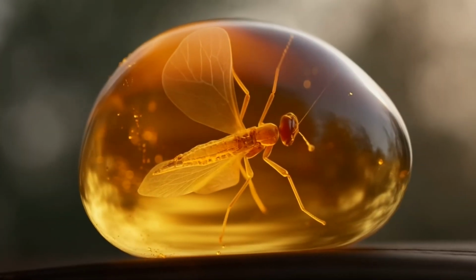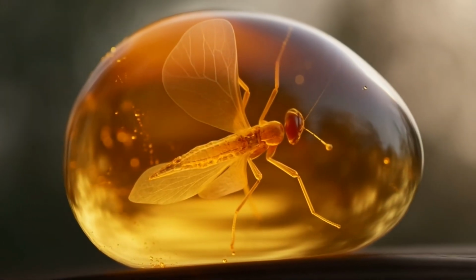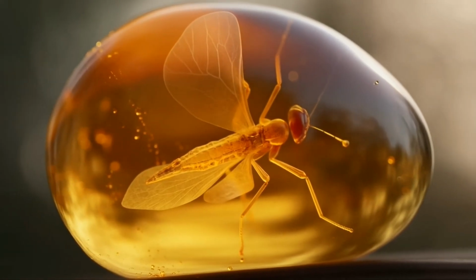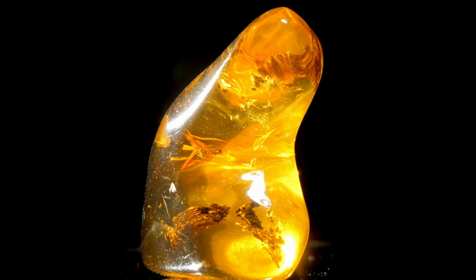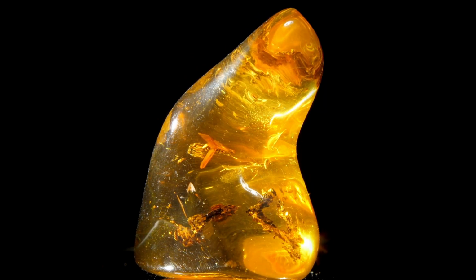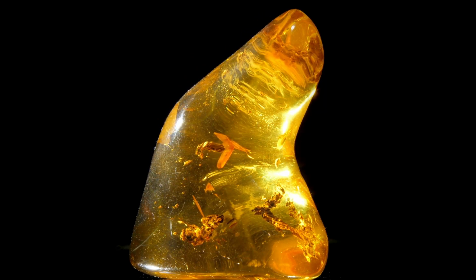Some fossils form when organisms become trapped in tree resin that hardens into amber. These fossils can preserve insects, plants, and even feathers in remarkable detail.